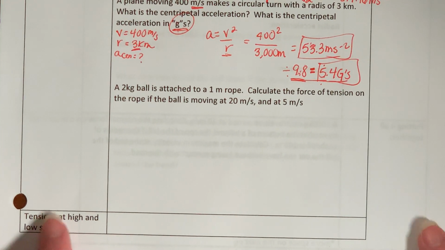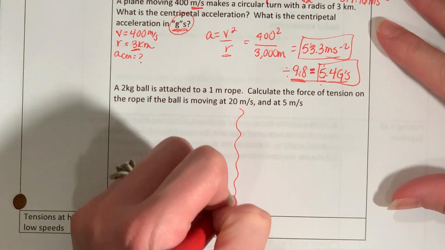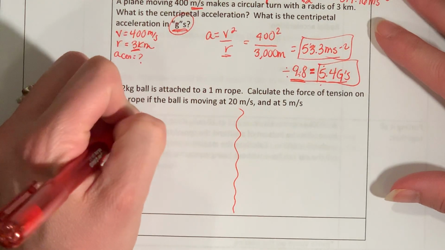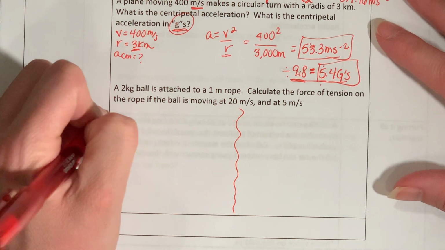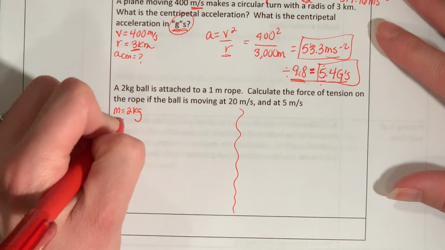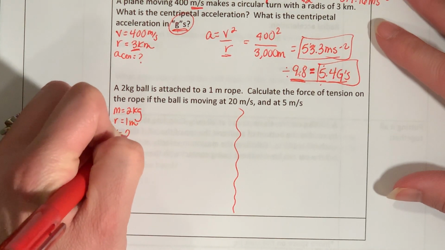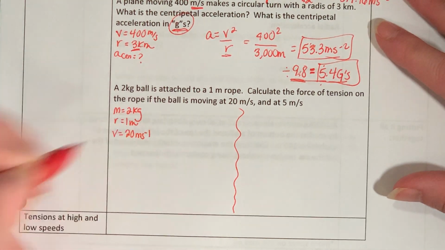So this one gets kind of interesting. It says a 2 kilogram ball is attached to a 1 meter rope. Calculate the force of tension on the rope if the ball is moving at 20 meters per second and at 5. So we're going to kind of split our paper here. We're going to do the 20 meters per second first. So we have a mass of 2 kilograms. We have a radius of 1 meter. And a velocity of 20 meters per second.